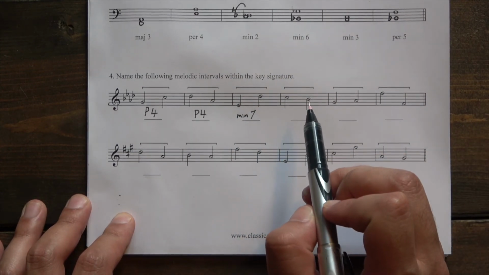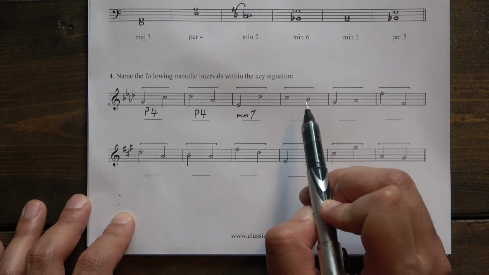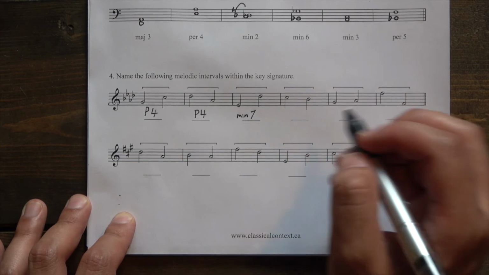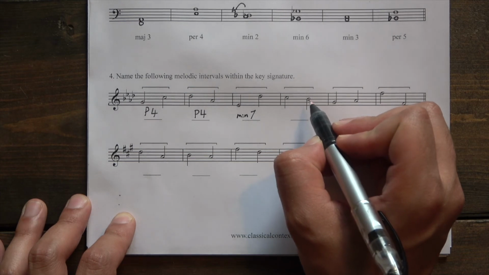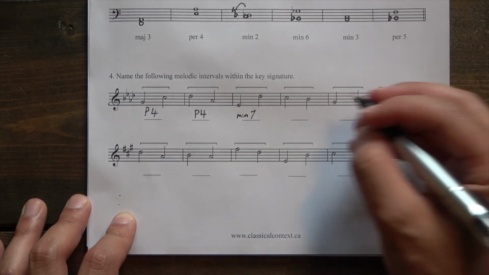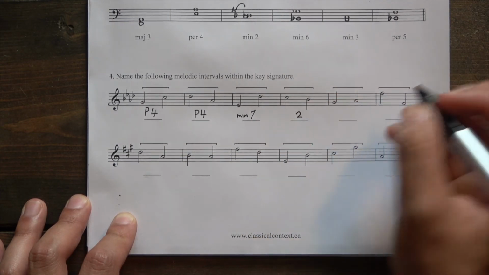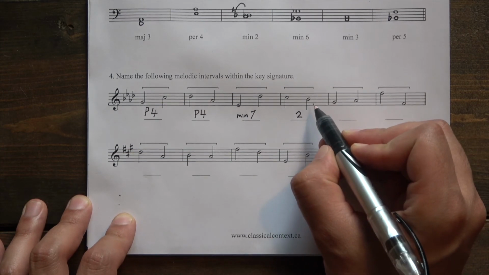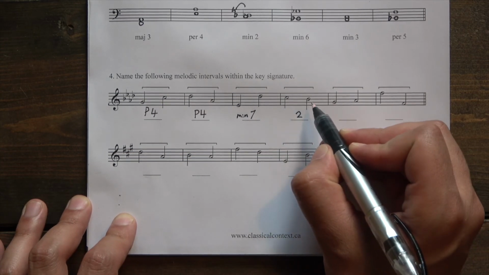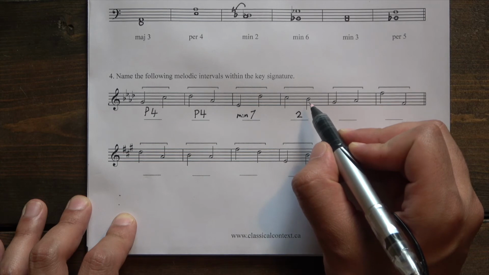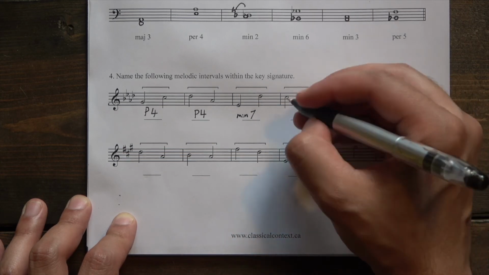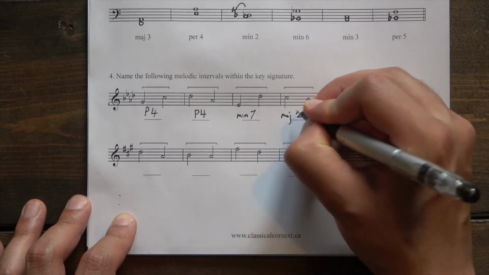Next question. We have a B flat and a C. B flat is the low note, and C is the top note. Let's figure out the distance. It's a 2nd, because it's right beside each other. Now, thinking in the key of B flat major, is C the 2nd note of a B flat major scale? Yes, it is. So this is a major 2nd.